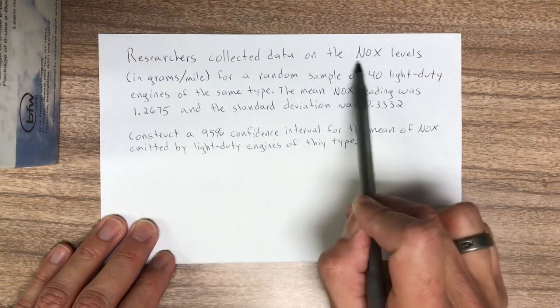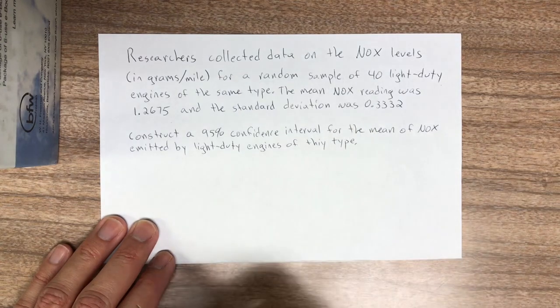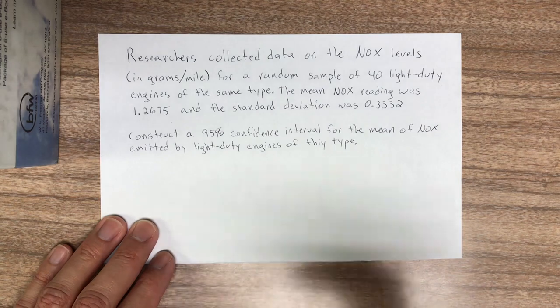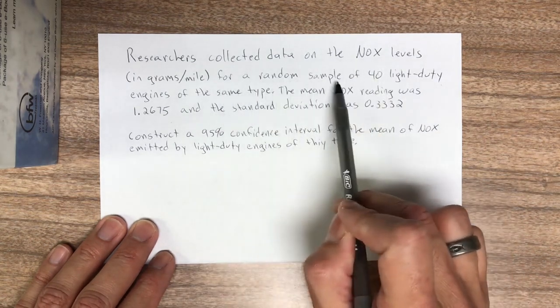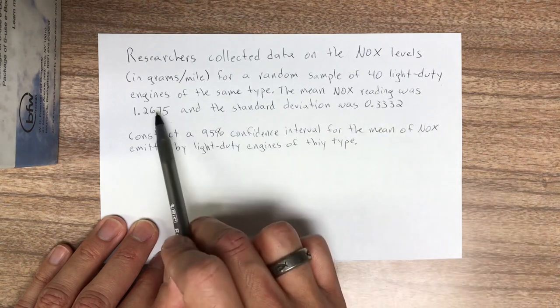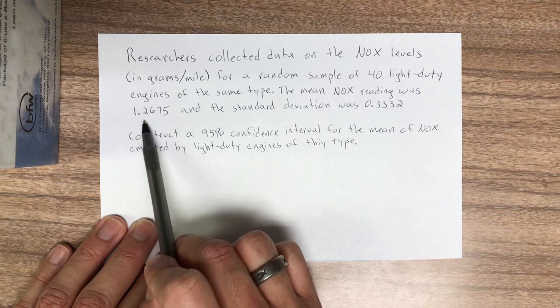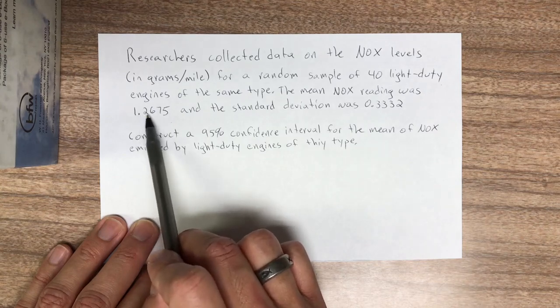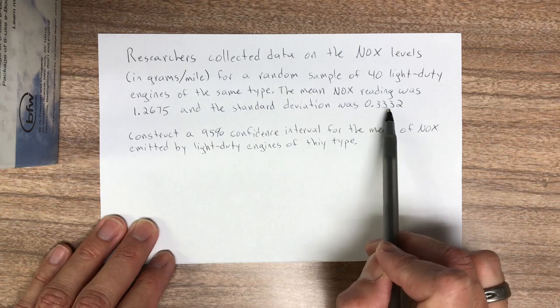So the problem that I have here says researchers collected data on the NOx levels in grams per mile. So NOx is just the pollution that cars give out. So it's carbon monoxide and everything else. So that's what they called it, NOx, for a random sample of 40 light-duty engines of the same type. The mean NOx reading was 1.2675, and the standard deviation was 0.3332.